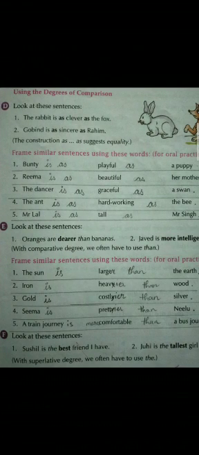Look at these sentences. The rabbit is as clever as the fox. The instruction here is: as dot dot dot as suggests equality. So we have to frame similar sentences using the following words: Bunty, playful, a puppy. So your answer becomes Bunty is as playful as a puppy. Second one, Rima, beautiful, her mother. So your answer is Rima is as beautiful as her mother.